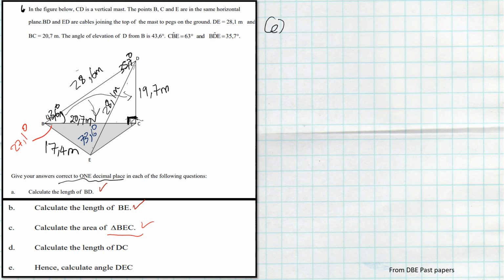Okay, the last one, E. It says, hence calculate the angle DEC. So they want this angle, right? So here it should be like this. The angle DEC, can you see? They're using the word hence to show you that the previous question's answer should help you to determine the answer in this question. So you have your DC there, and you also have this side, which is 28.1.